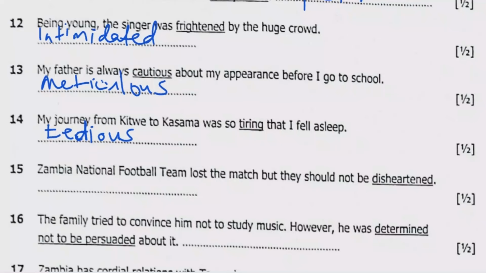Okay, we come to 15, which is: Zambia national football team lost the match, but they should not be disheartened. So what is the other word that means disheartened?